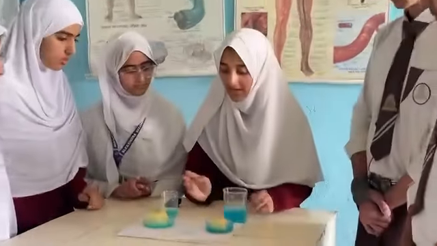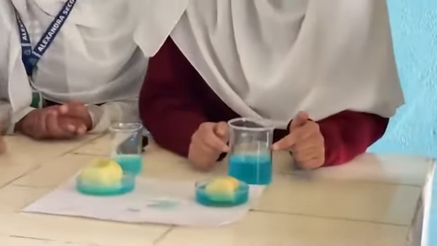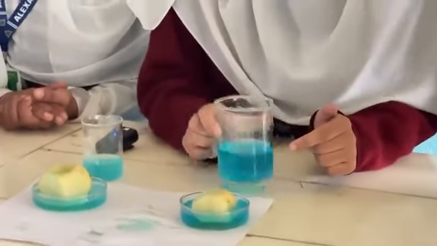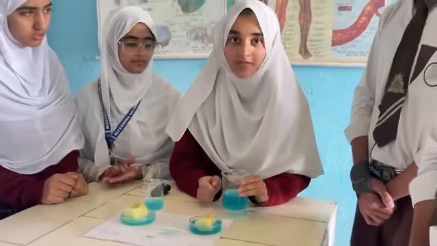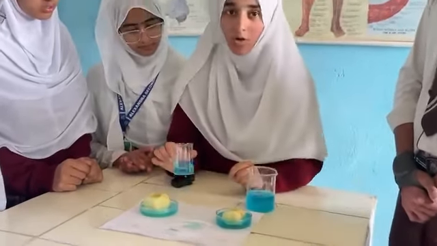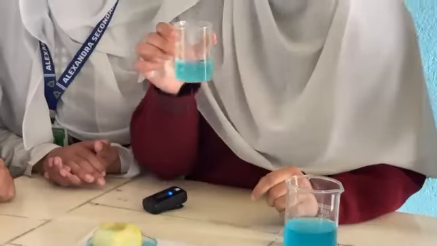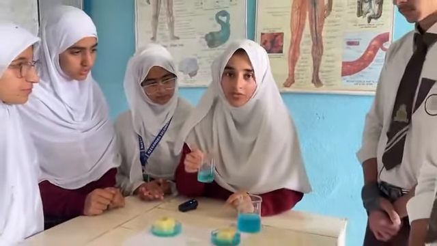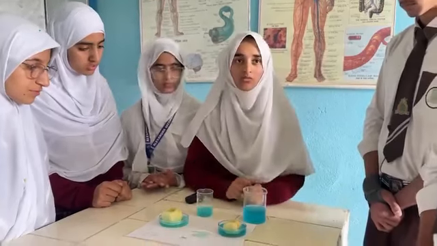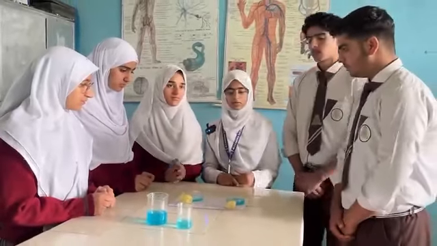As we can see, there are two solutions. This is the hypertonic solution. It is more densely pigmented as we have put a higher concentration of salt in this solution. And this is the hypotonic solution. It is not so deeply pigmented as we have put a small concentration of solute in it. Let's start our experiment.